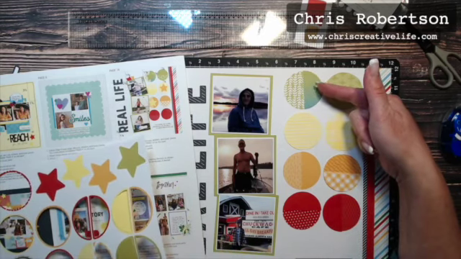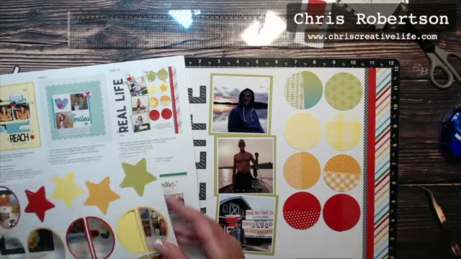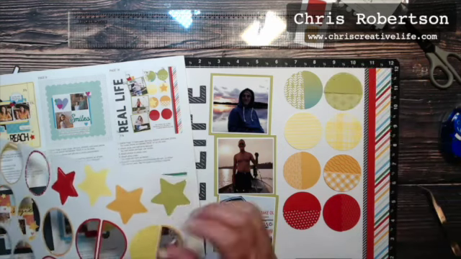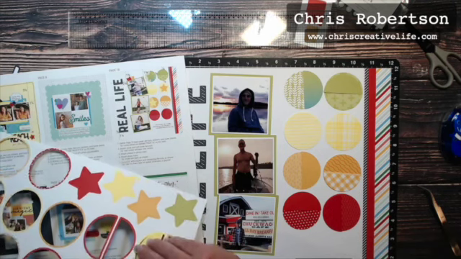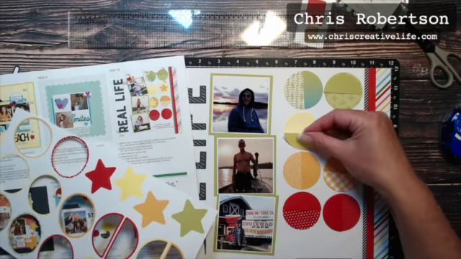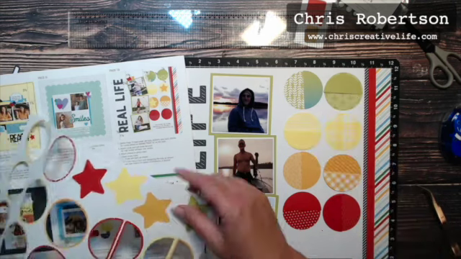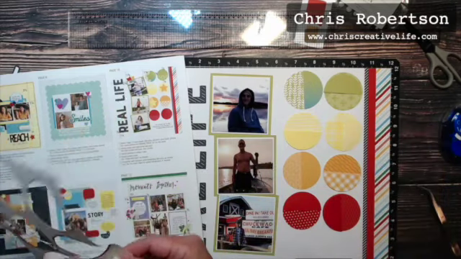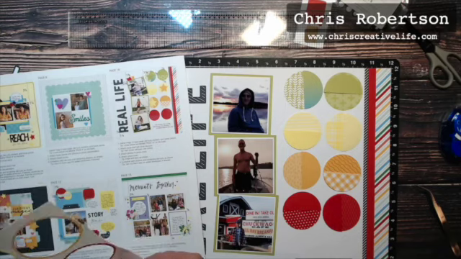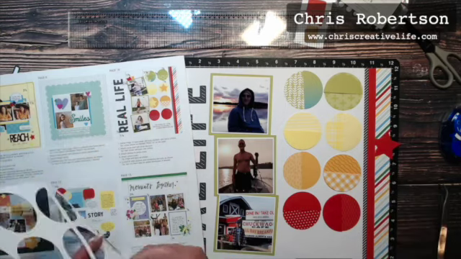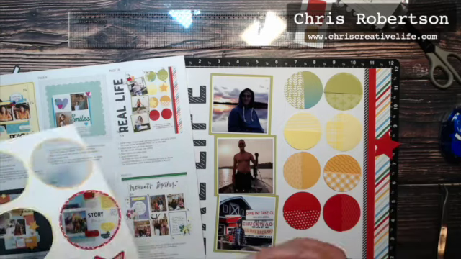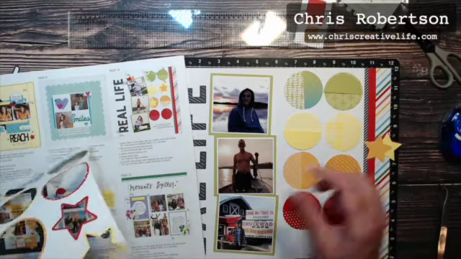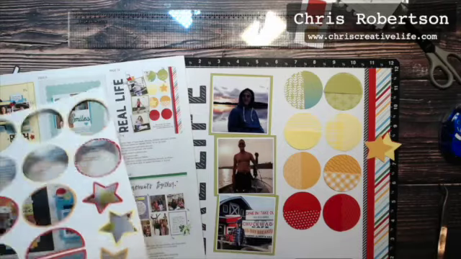So fun little ombre, right? You don't have to ombre it yourself. So I'm going to do the darker one on this side and the lighter one over here. And then we have some stars to add after. So I'll just punch these out and put them on my side over here. And once I have the semicircles down, then I'll add them.